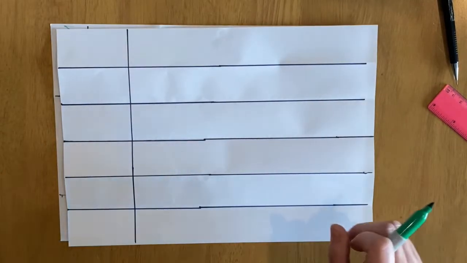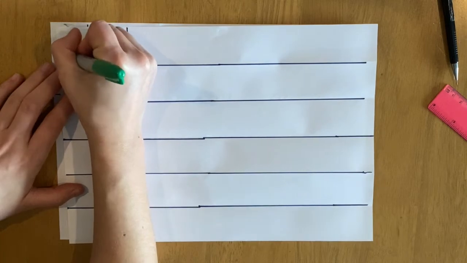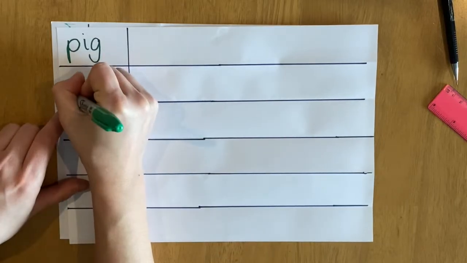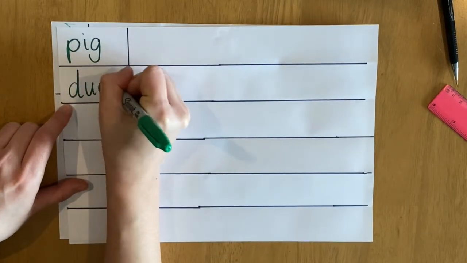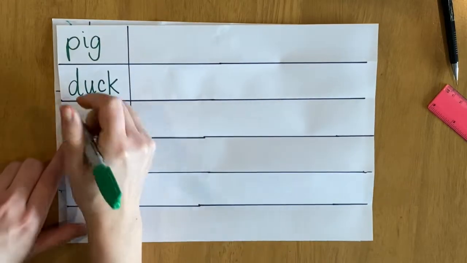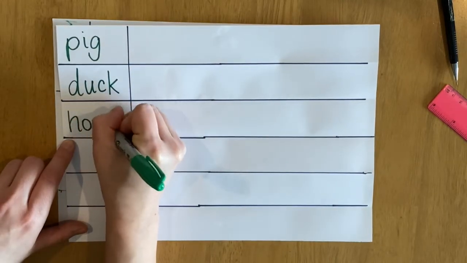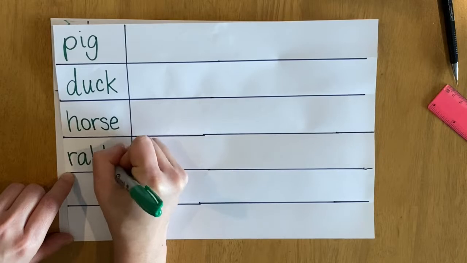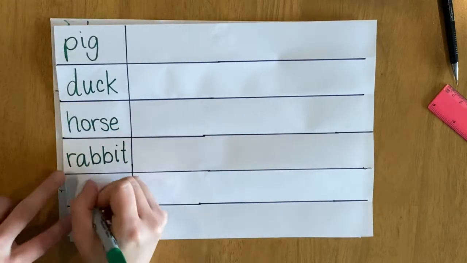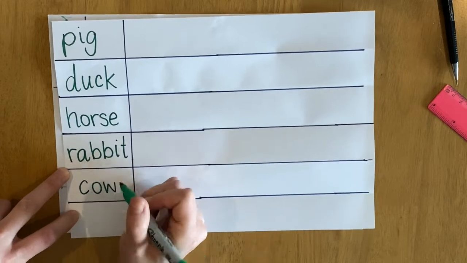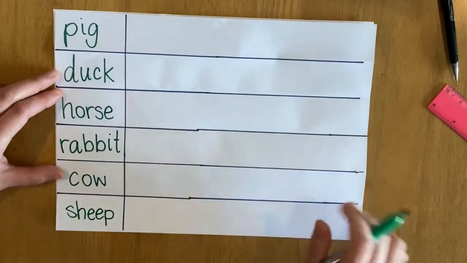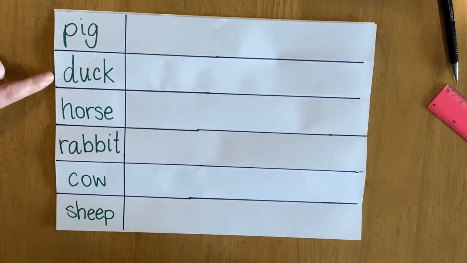Okay, so this section, you write pig, then duck, horse, rabbit, cow, and sheep. So if you haven't already done it, make sure you label these boxes here with the different animal names.